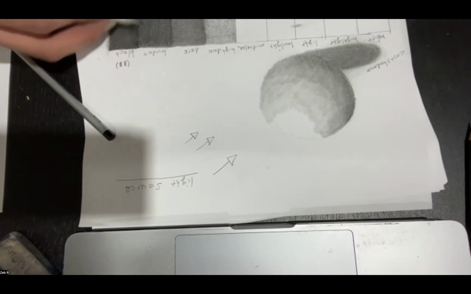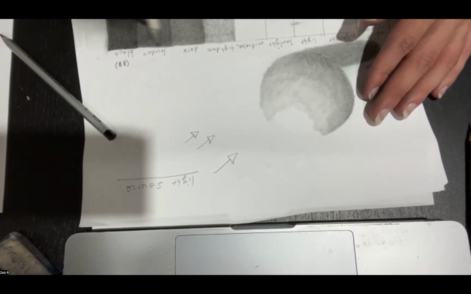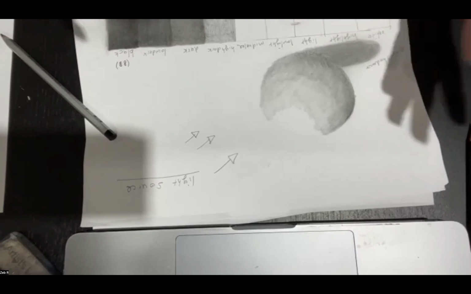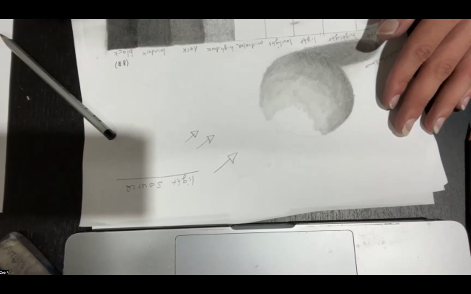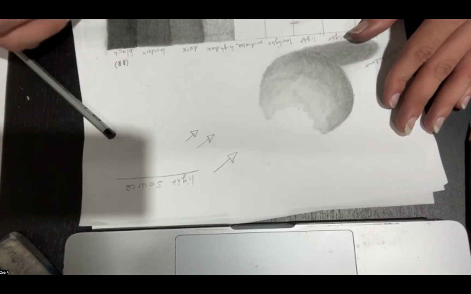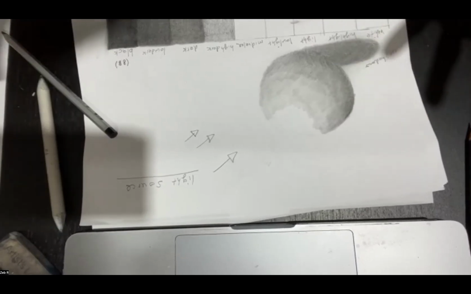create your value scale. And then also, something very important is trying to compare between hues and values, because hues, as we saw earlier with Michelangelo and Raphael, also play an important part in creating depth and three-dimensionality. So you just want to make sure that different colors are different hues.